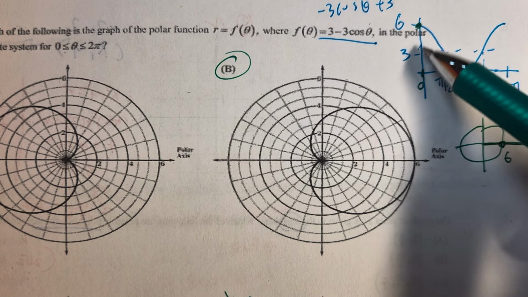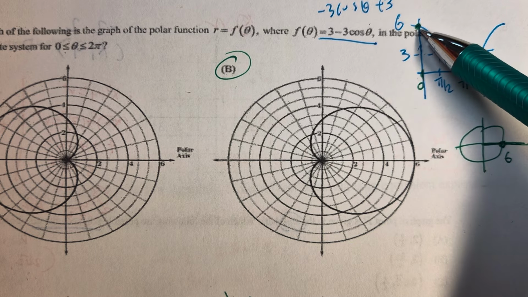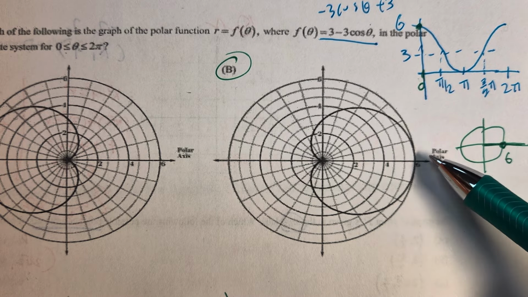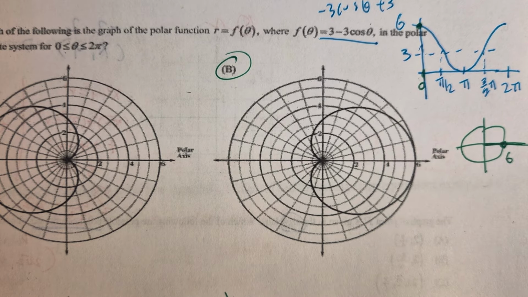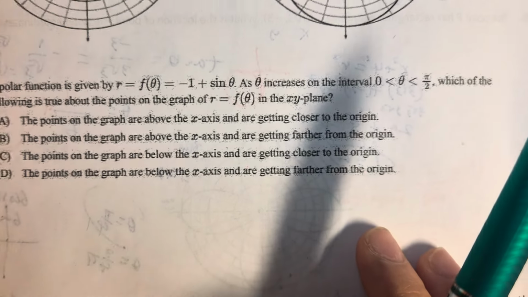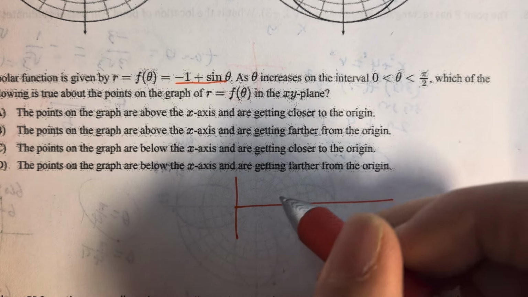Right? Because the rectangular plane says when theta is 0, R value has to be 6. On the circular, when theta is 0, R value has to be 6. So that point has to exist. B is the only one that does have it. Easy peasy. All right. Now, once again, I'm going to go ahead and sketch this on a rectangular plane.